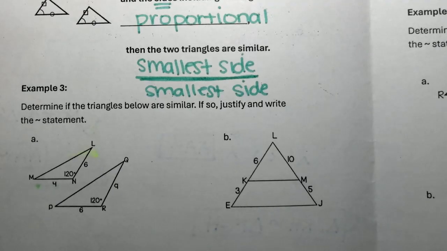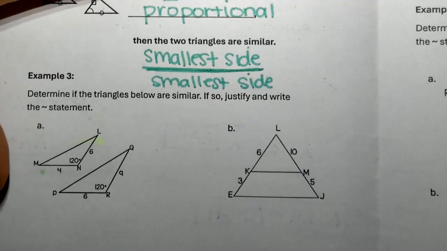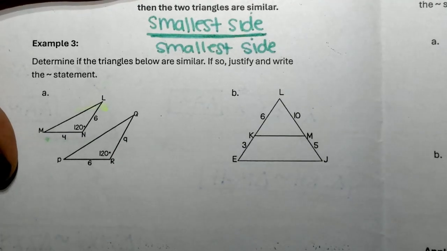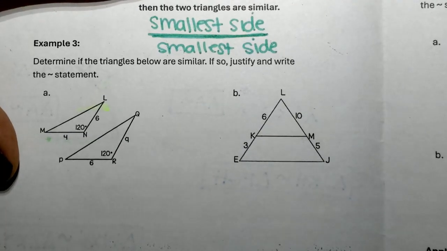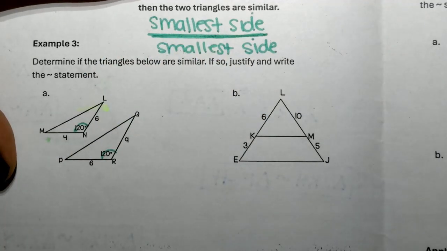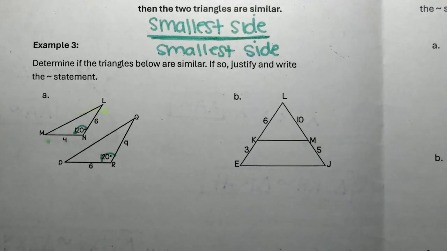So let's look at example 3. It says determine if the triangles below are similar. If so, justify and write your similarity statement. Look up, please. Are the angles congruent? Are they in between the two sides? Yes. So this could be side angle side.